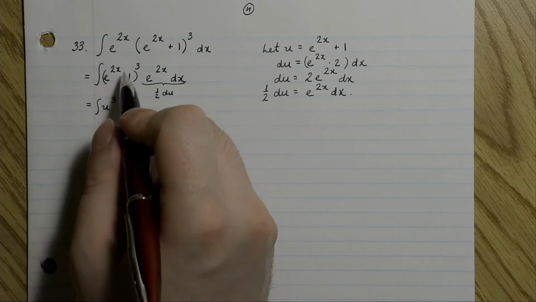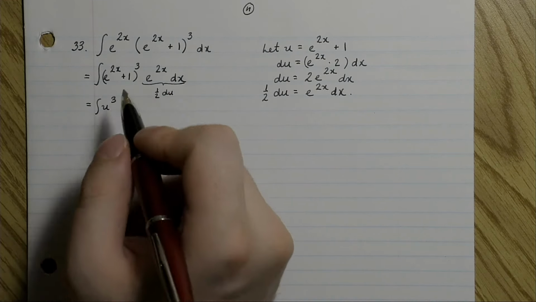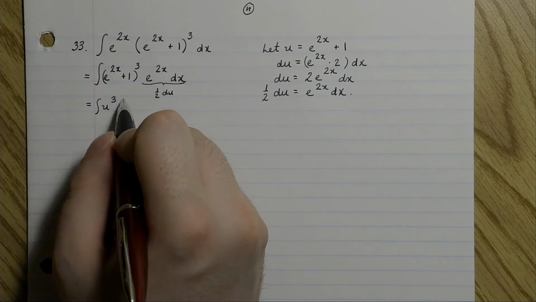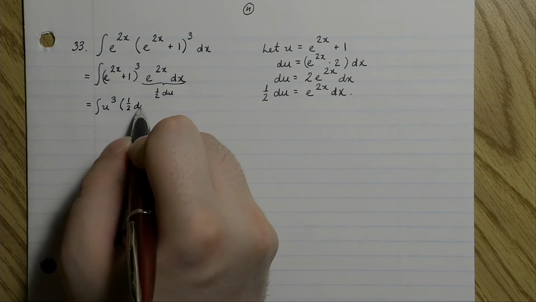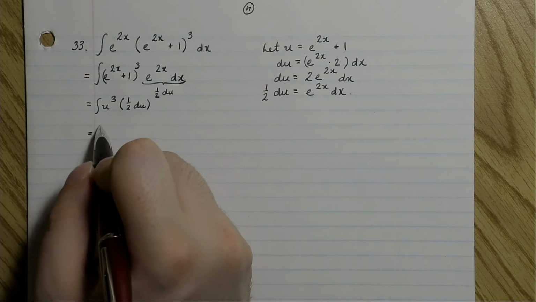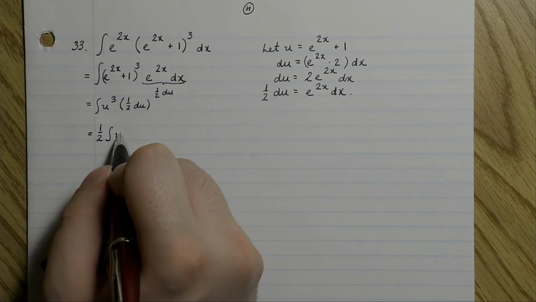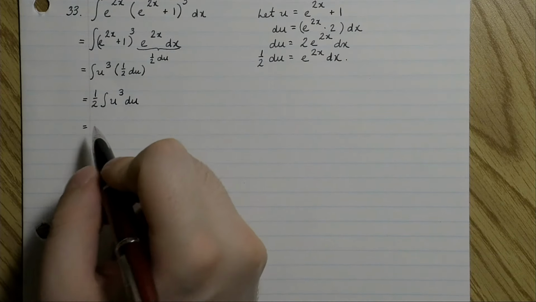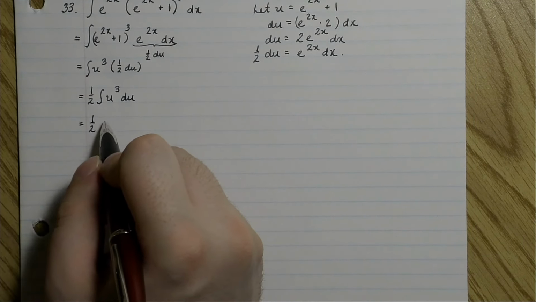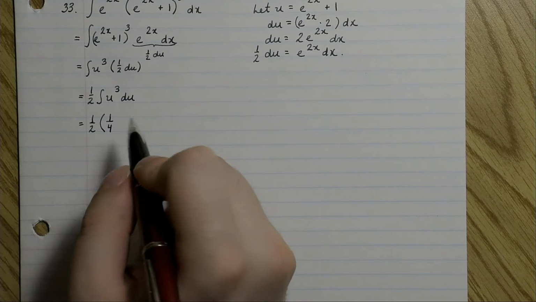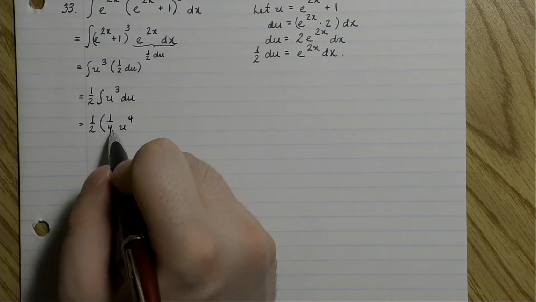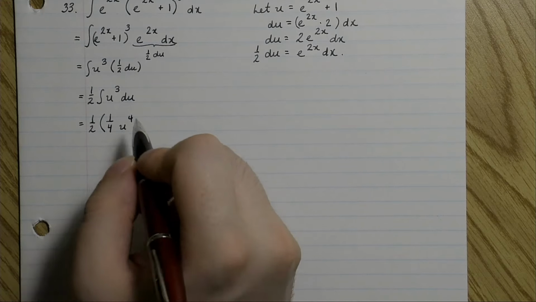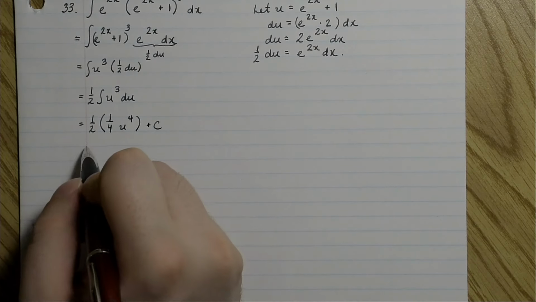So doing my substitution, inside here is u cubed times the 1/2 du. Then the 1/2 comes out in front. And now I can integrate that. So that becomes u to the 4th, and then the 4 comes down into the denominator, plus a constant.